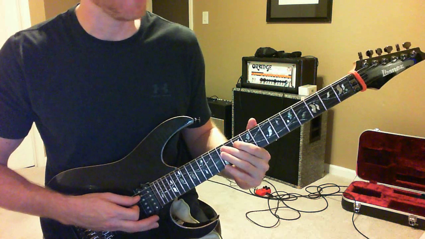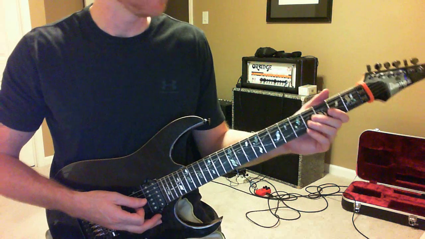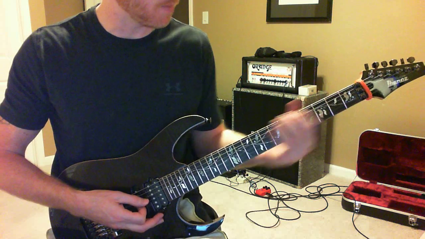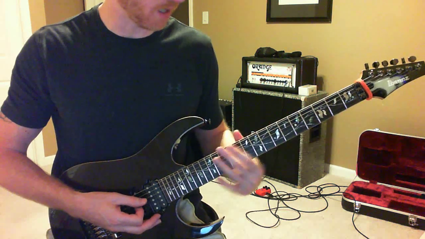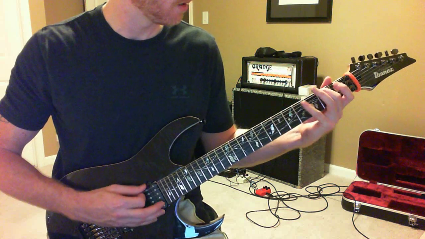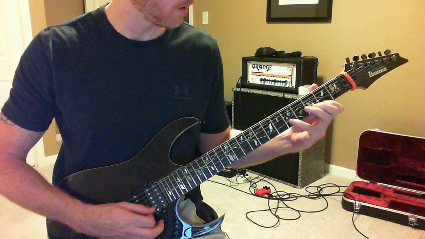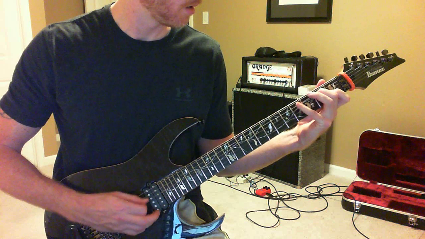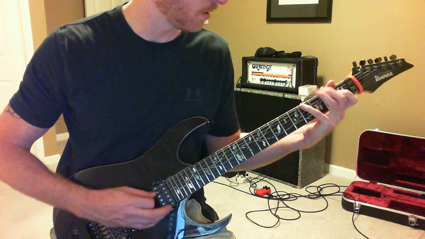Okay, so with that in mind, let's shift back here. Let's transpose that G to an A, because we're in the A position, and play that same box. Let's play the 5 box, right? Which now we're going to call the A box. And if you don't want to do the shift, it would look like this.